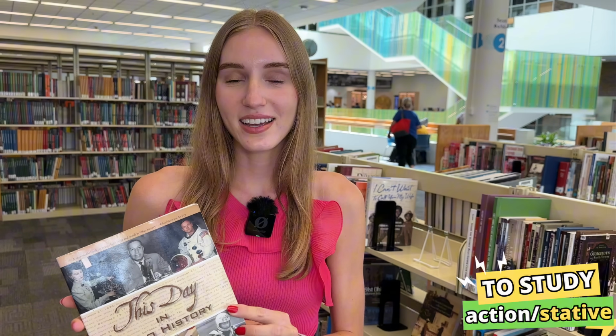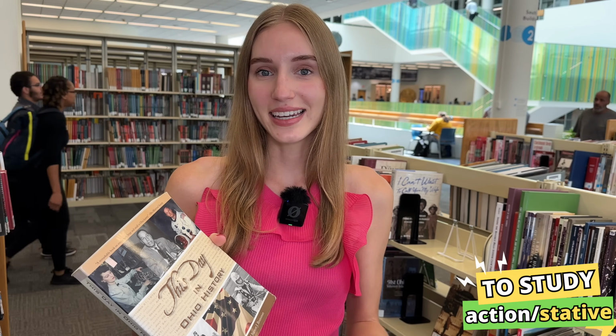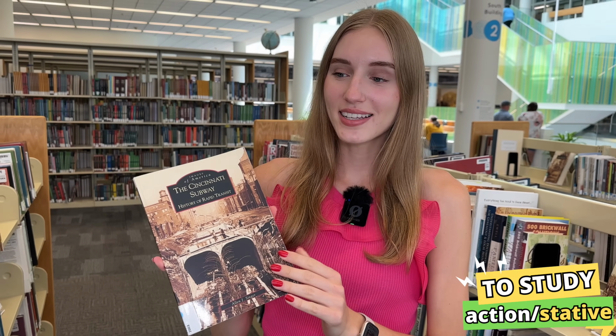And you can use the verb to study as a stative verb. For example, this book studies the history of Ohio. Here, the verb to study focuses on the book's content, for example, the people in the book, not the action of studying or gaining knowledge. Do you know any of these people on the cover of this book? Well, this is Neil Armstrong, and he was born in Ohio. And this book studies the history of the Cincinnati subway. Did you know that the subway was never completed and now it's abandoned?